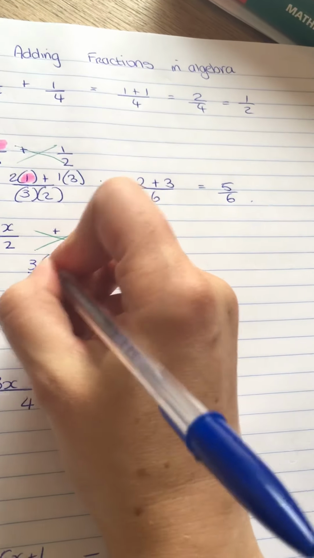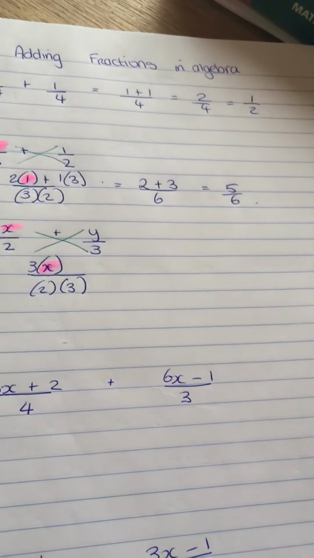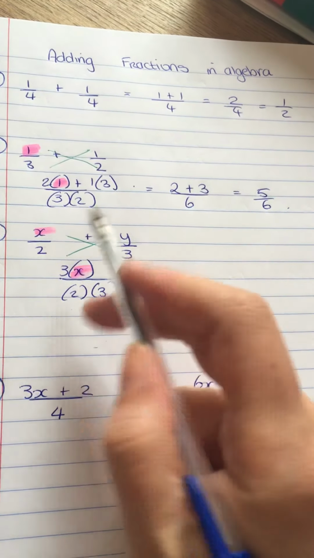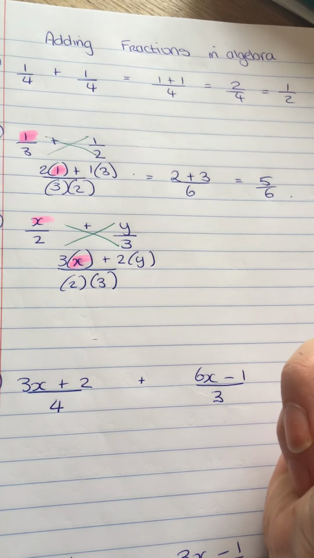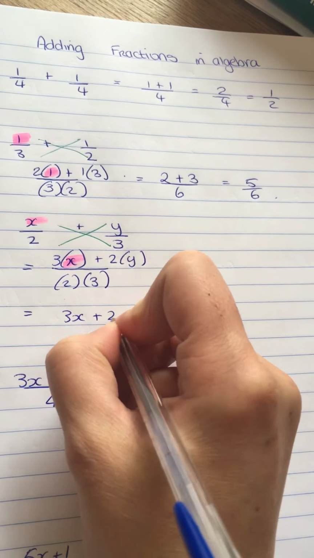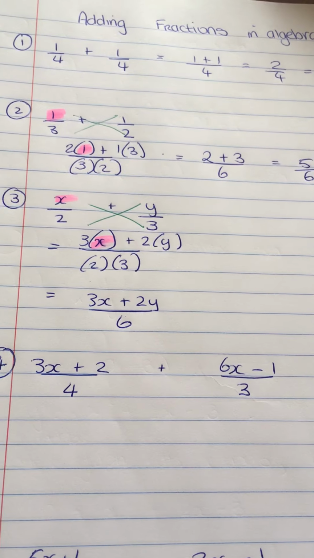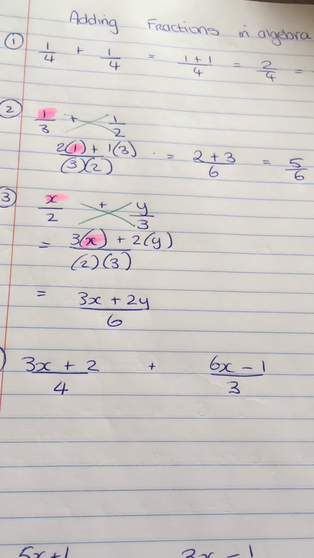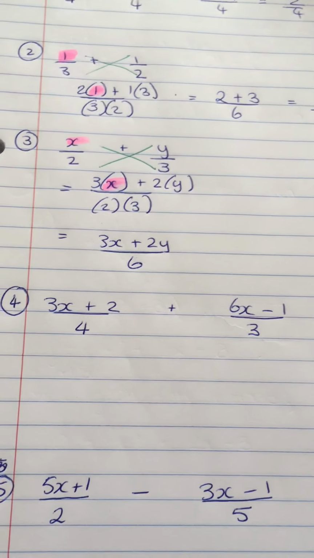Again I want the x to go first, so 3 times x and then 2 times y. That will be equal to 3x plus 2y over 6, and that's our answer. It's the exact same method, just variables this time.